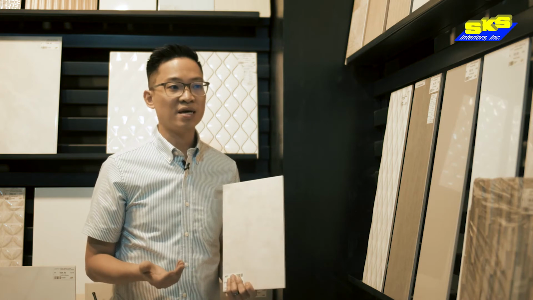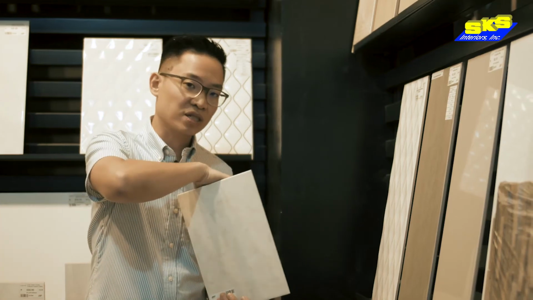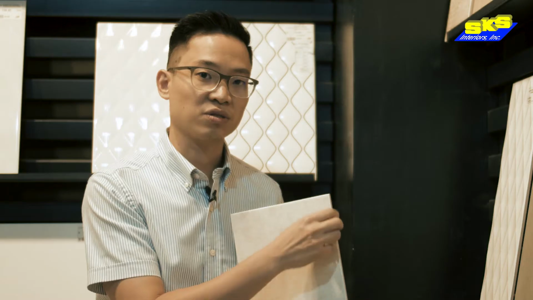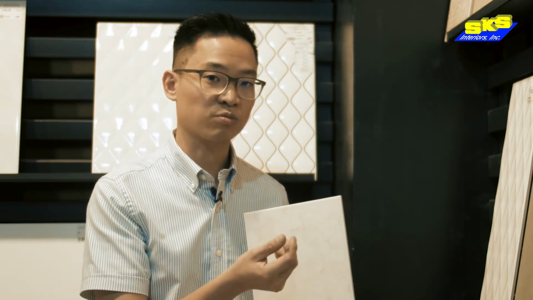So why does that happen? Usually when we use some chemicals or some substrates that have a high soluble salt content. What happens is, as the adhesive cures, the soluble salt seeps into the tile body and actually causes the discoloration on the tile body, on the grout lines. It comes out there like crystals or like powder, like salt powder.